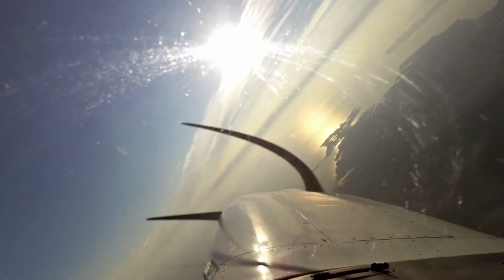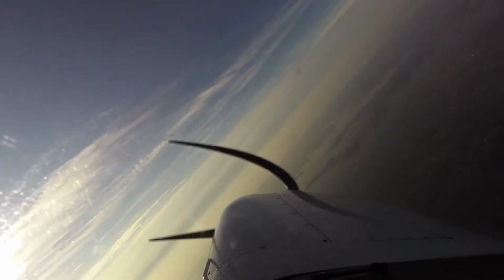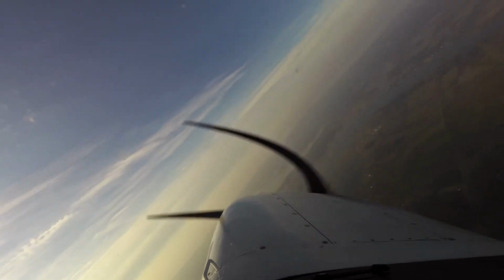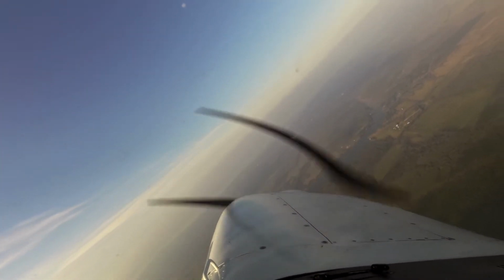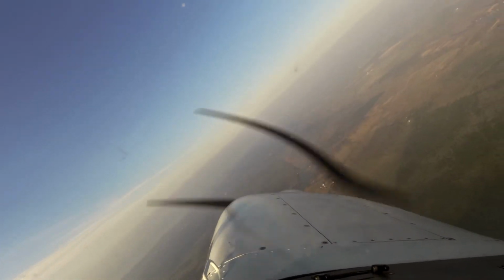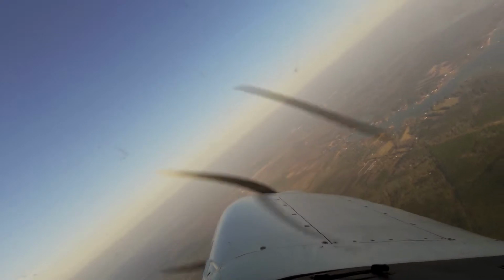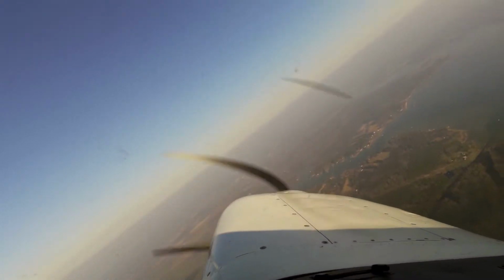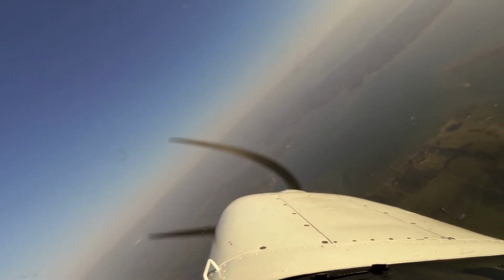I don't want to go too steep. Then you got really fast because you added way too much power. Way too much? Yeah, you went from not having enough to way too much. You went from about 18 inches to about 24 inches. You don't have enough bank in there now. There you go.